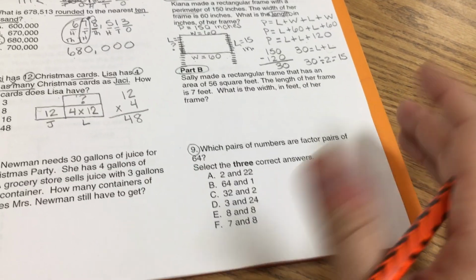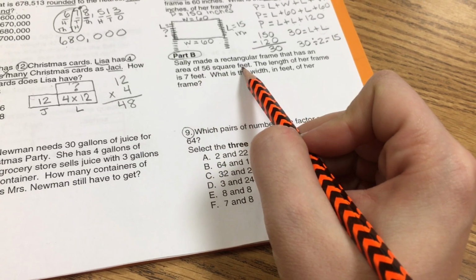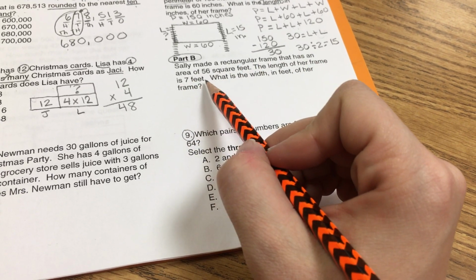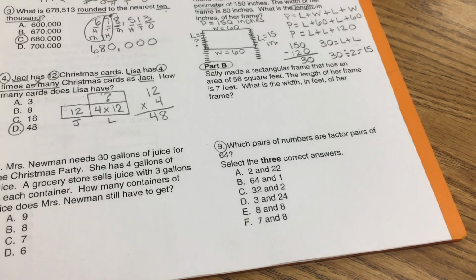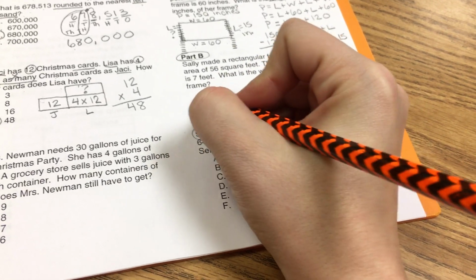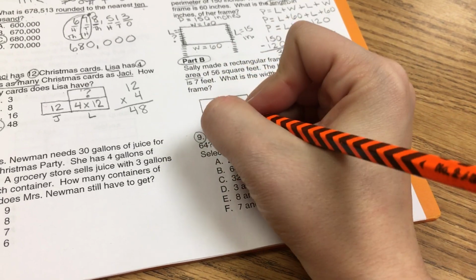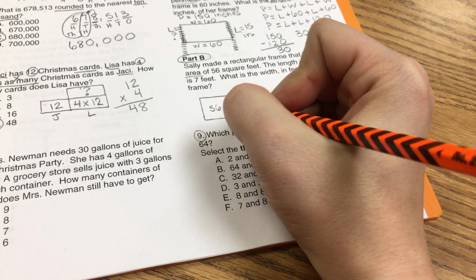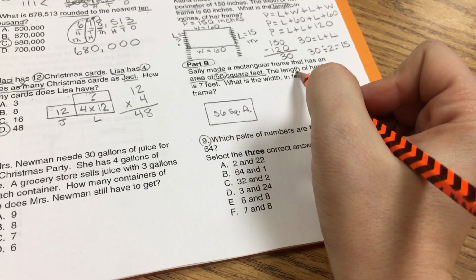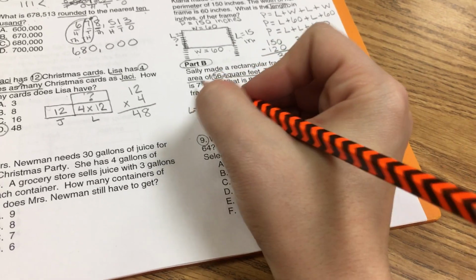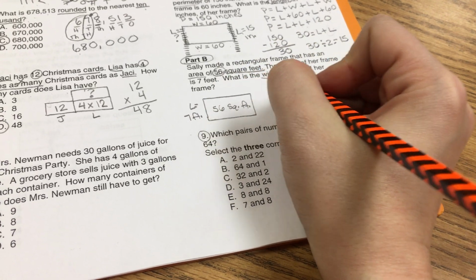Let's look at part B. Sally made a rectangular frame that has an area of 56 square feet. The length of her frame is 7 feet. What is the width in feet of her frame? So here we're given a different rectangle, and this time we're given area, so 56 square feet. The length, we know, is equal to 7 feet. We want to find the width.